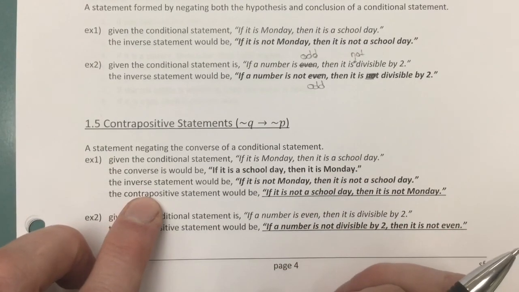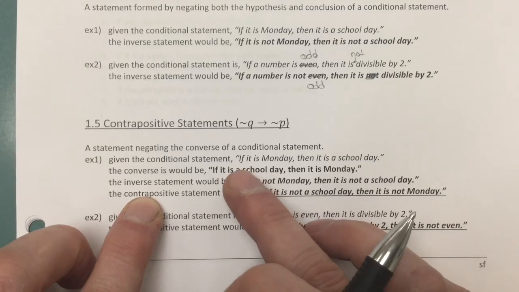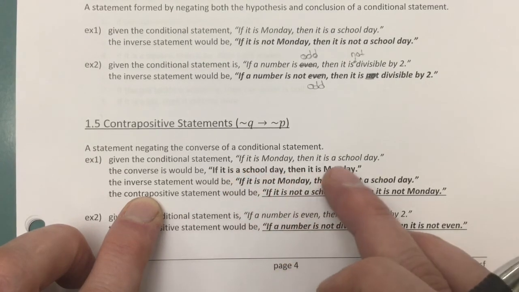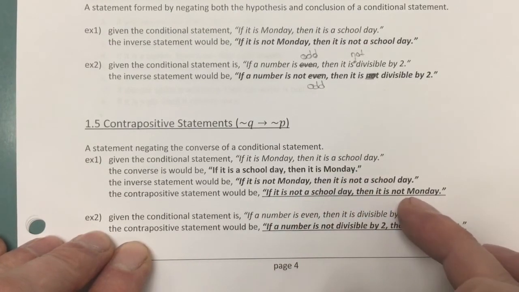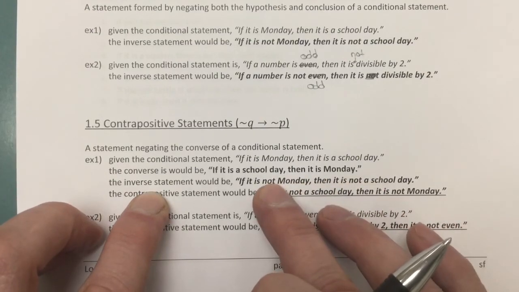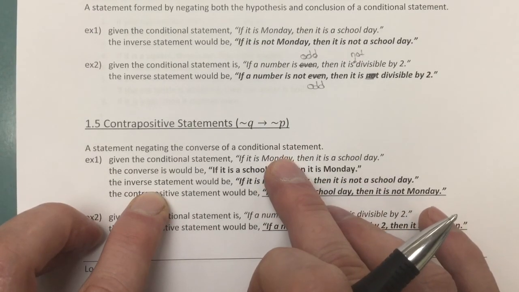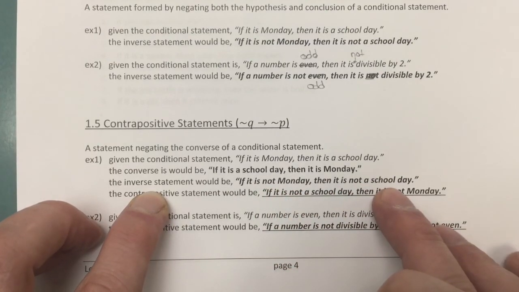And the contrapositive statement takes it one step further and negates both of these, makes them both the opposite. If it is not a school day, then it is not Monday. And the inverse statement would do the same thing, but to the conditional statement. So if it is not Monday, then it is not a school day.